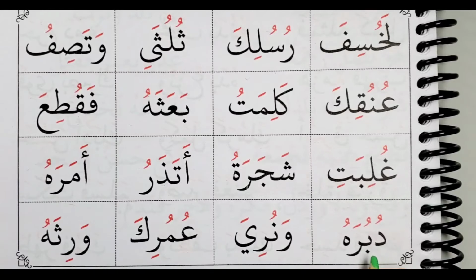دو بو. دبو. دبو را. دبرا. دبرا هو. دبره.